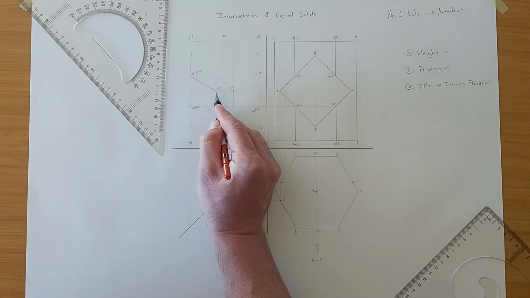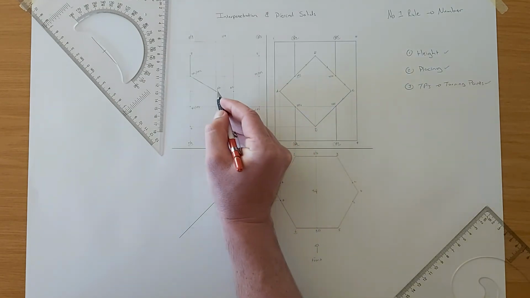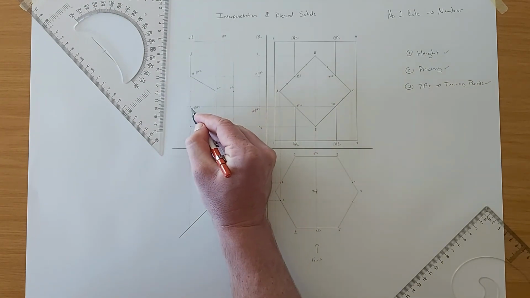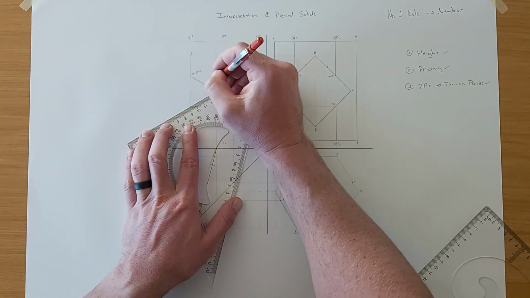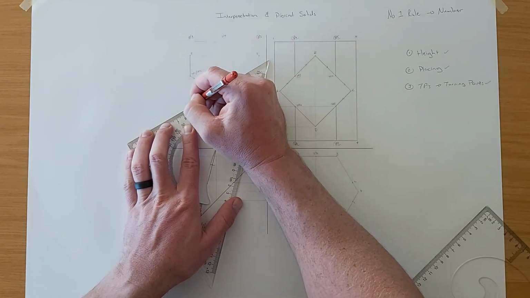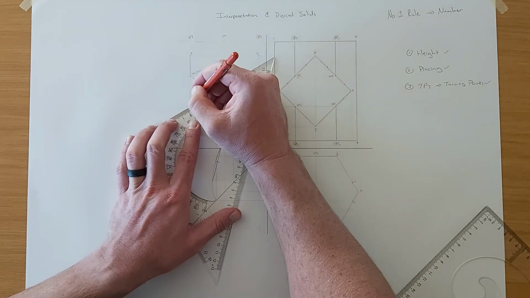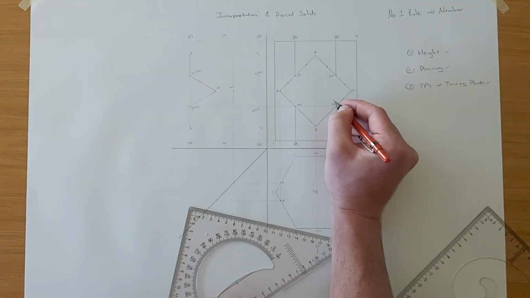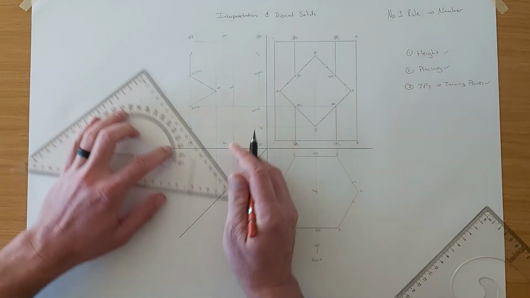TP2 goes to C. From C it goes to TP3. So now I'm going to connect these two. C goes to TP3. TP3 then moves to point D, which is here at the bottom.